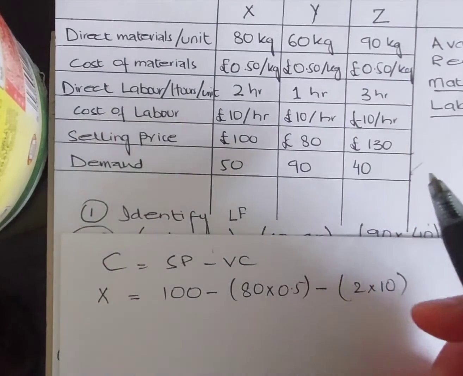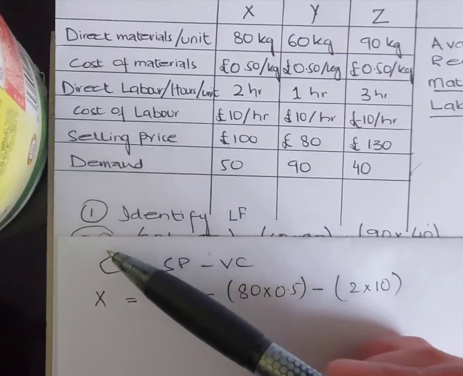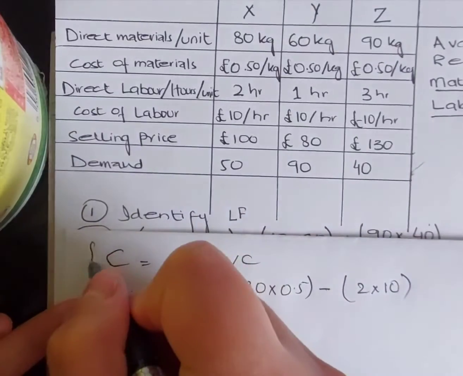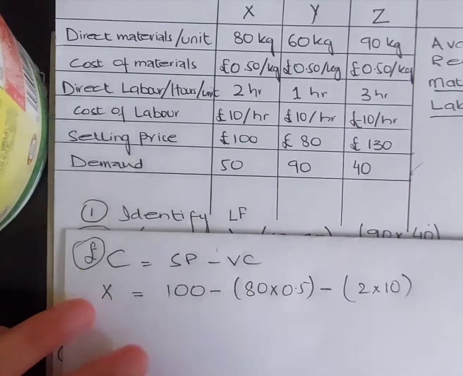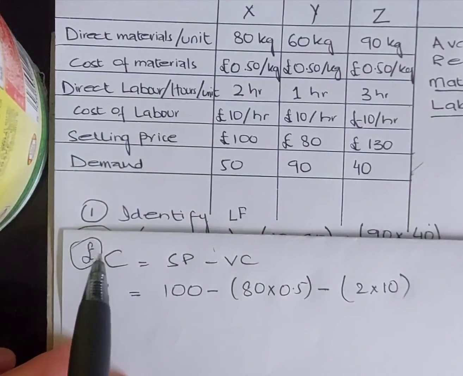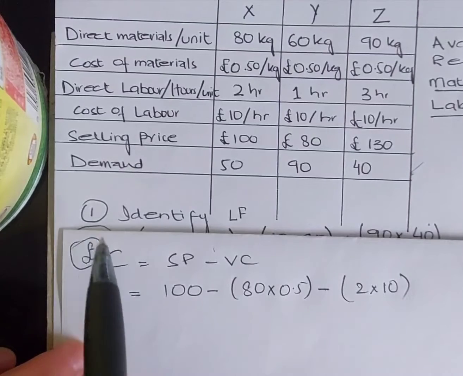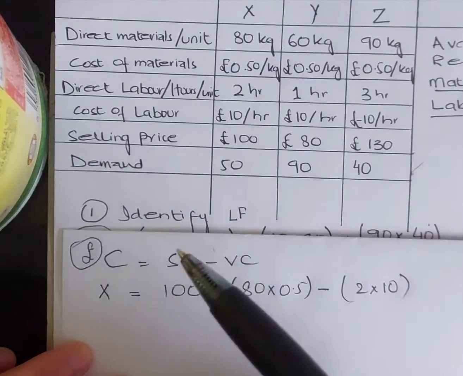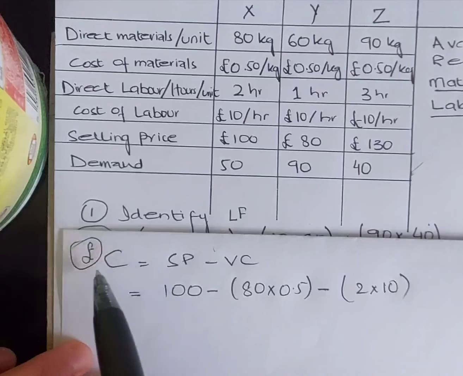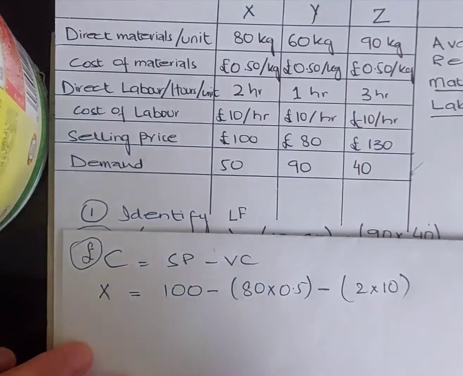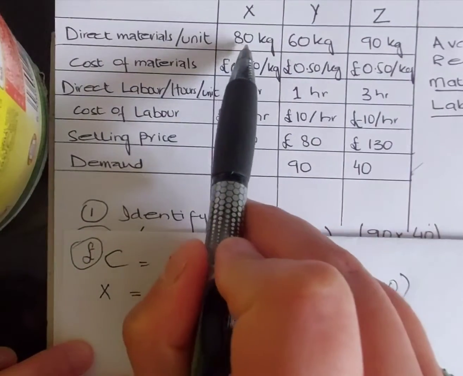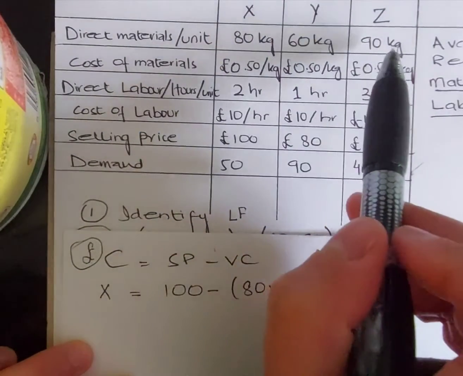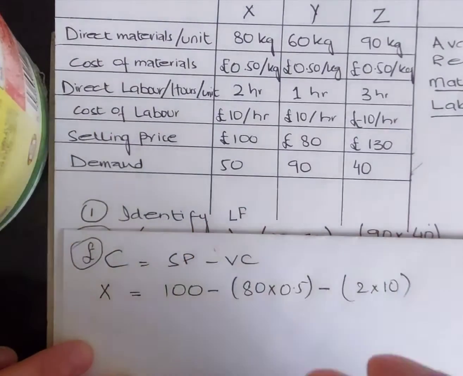We need to make sure that the contribution is always in pounds per unit, because the material required is in units, not actual money in financial terms.